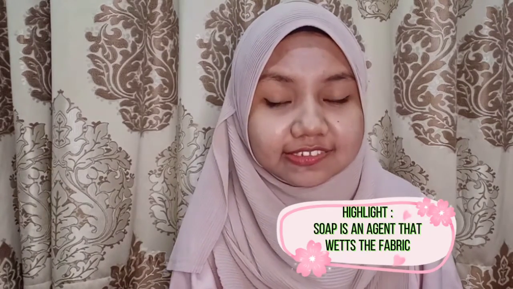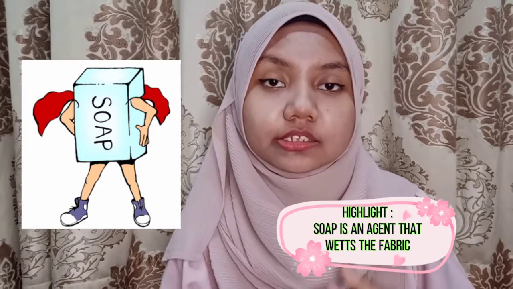We will continue with the cleansing action of soap. As you heard before, the hydrophobic part of soap is soluble in grease, while the hydrophilic part is soluble in water. So here, soap molecules are located on the boundary between grease and water. This reduces the surface tension of the water, and it also increases the power of wetting the surface of the fabric by water. Grease can be separated from the fabric. As a highlight, soap actually acts as an agent that wets the fabric.